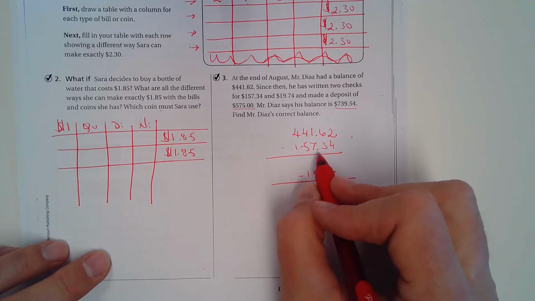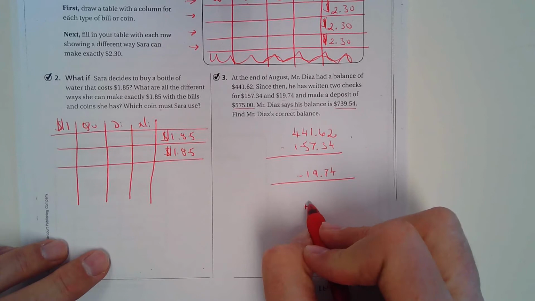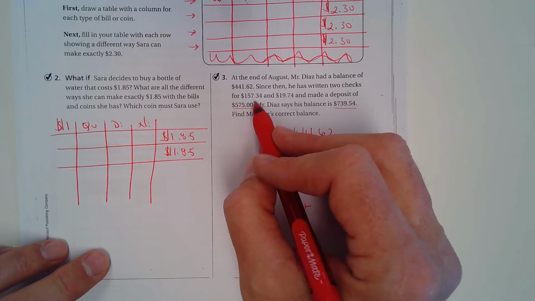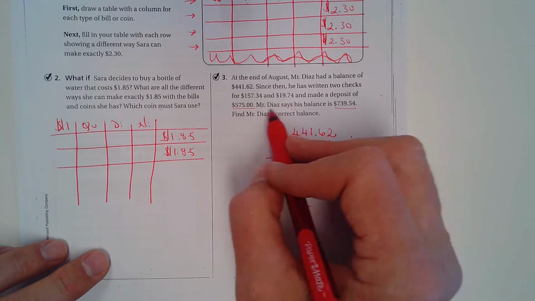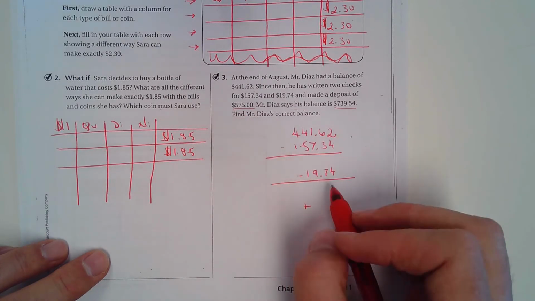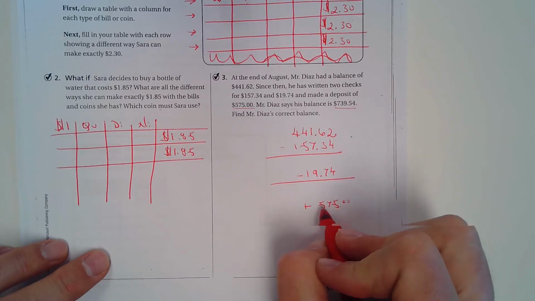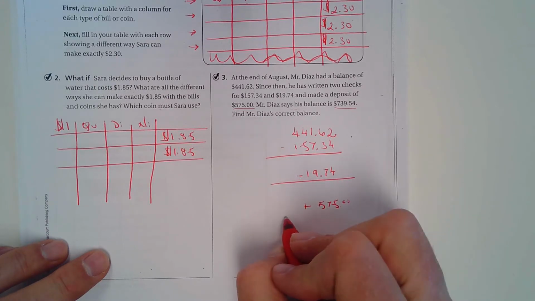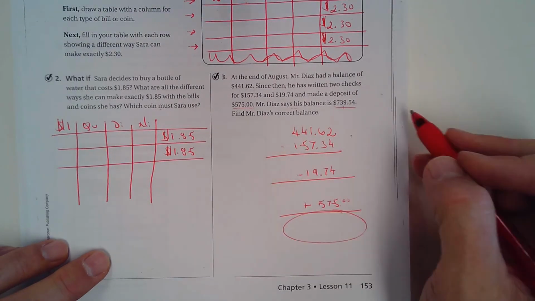And then you'll get another answer. And that answer you're going to add $575. And then you'll have your answer to see if he is correct or not.